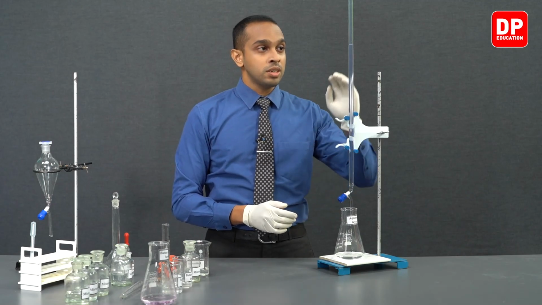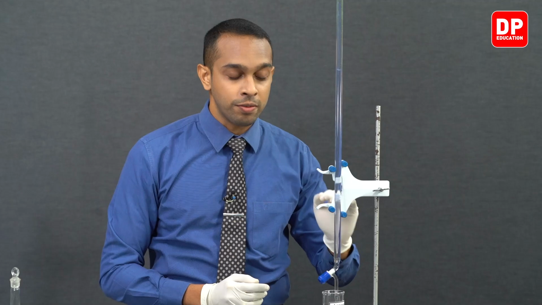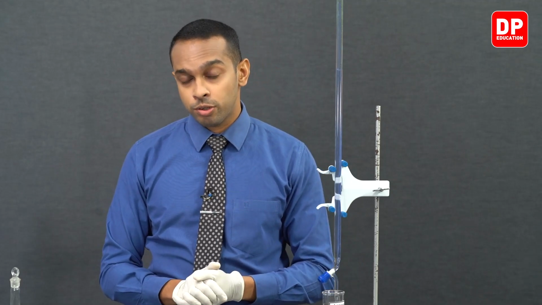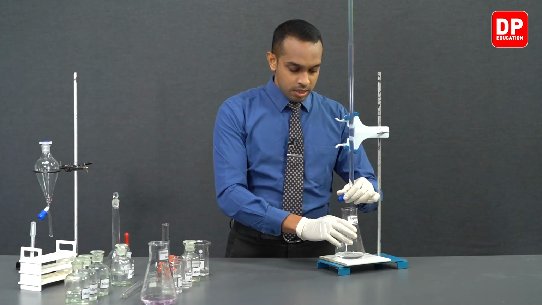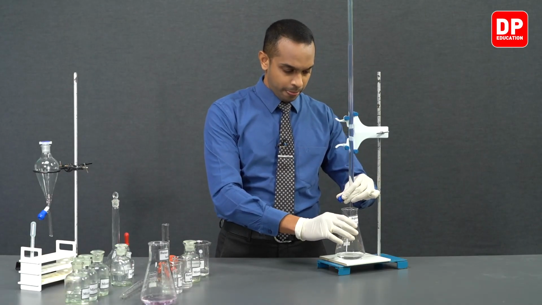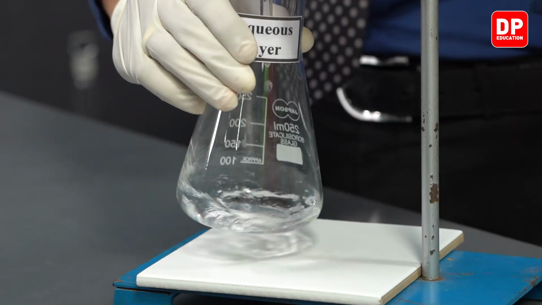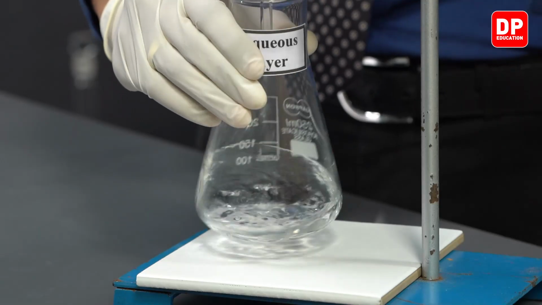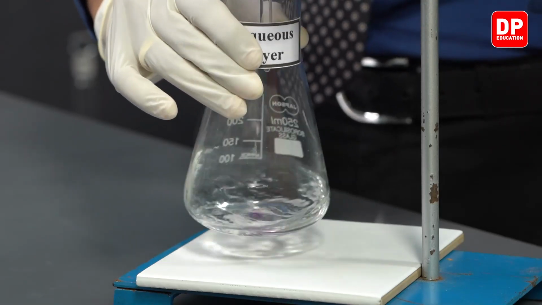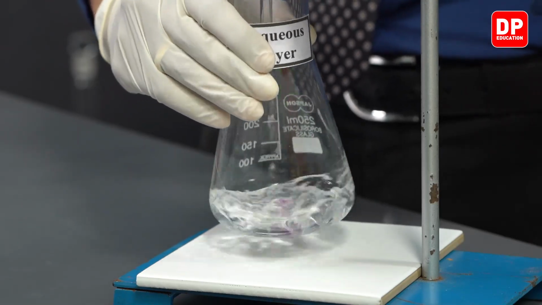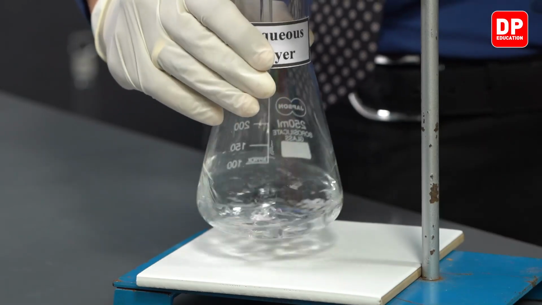So therefore, students, you note down the initial reading to be 13.4, and then we will have the final reading. The difference between the two readings will be the volume of sodium hydroxide that is added to this titration flask. So we will slowly add a few drops of sodium hydroxide little by little into the titration flask.